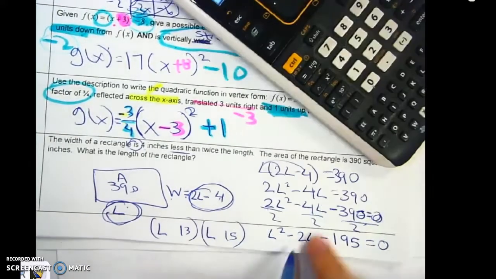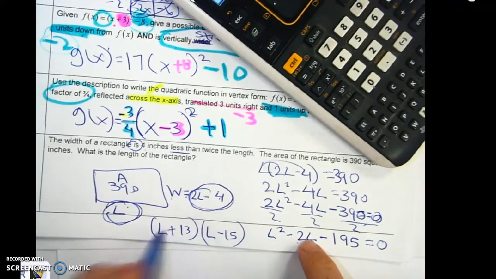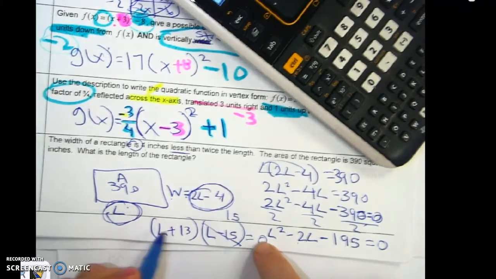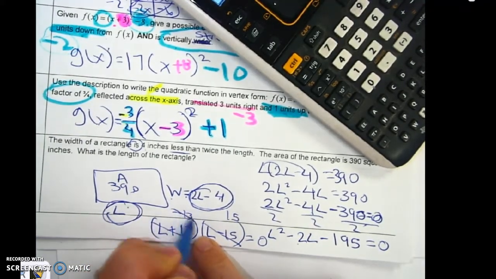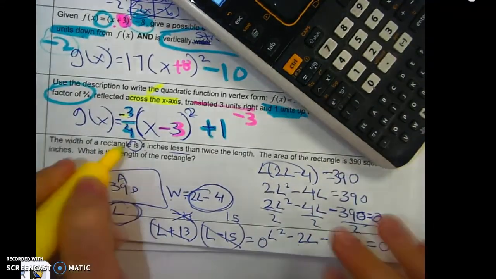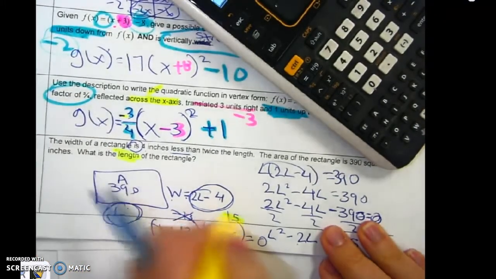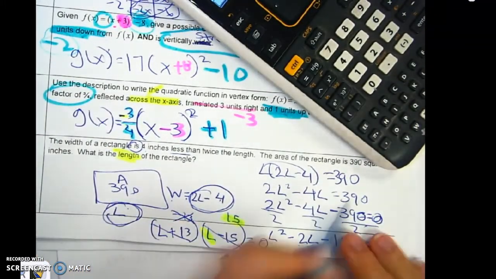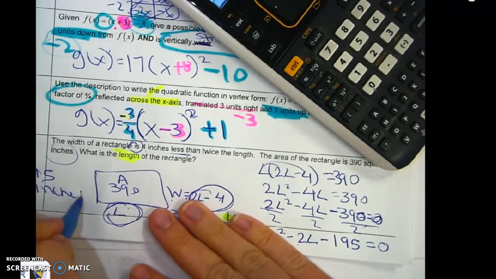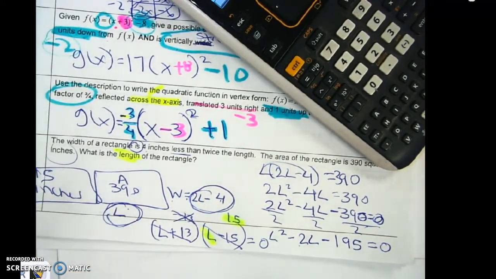This is where I need to be careful. Since this is negative, the bigger number is negative, that's positive. If I set this equal to 0, I get 15. If I set this equal to 0, I get negative 13, so that's not possible. That means my length, because that's my L, is 15. And does it classify? So my answer would be 15 inches. If you don't put inches, you'll lose a point.